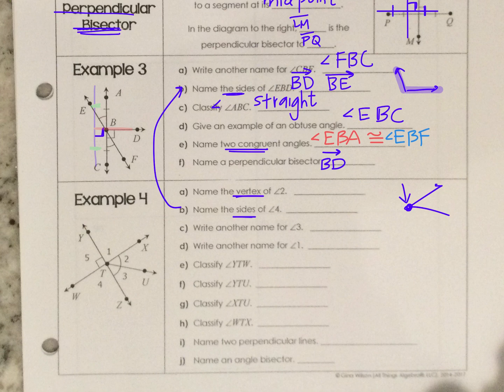Another name for angle 3. So how I know the 3 is right here. And so the angle for 3 is what's about to chomp it down. So right, that's the angle the 3 is inside of. So I'm going to call it UTZ. You may call it ZTU if you prefer. Okay, you're going to do the same thing we just did for angle 1.